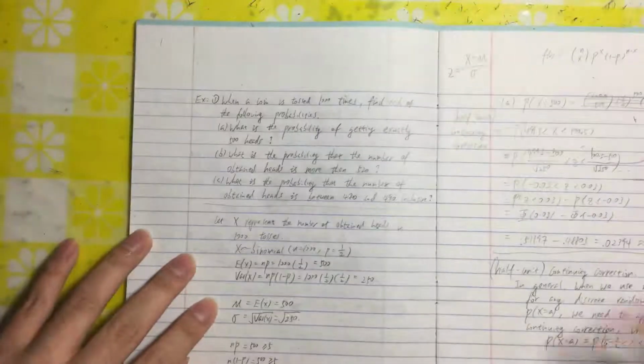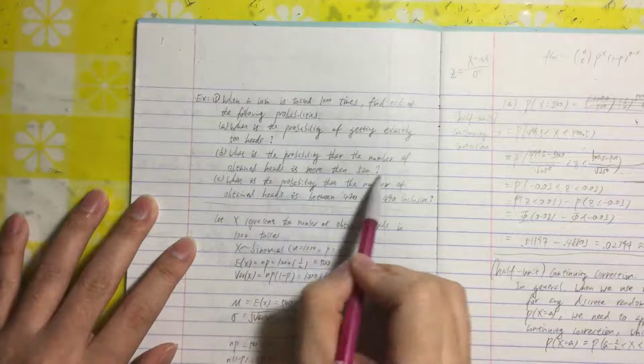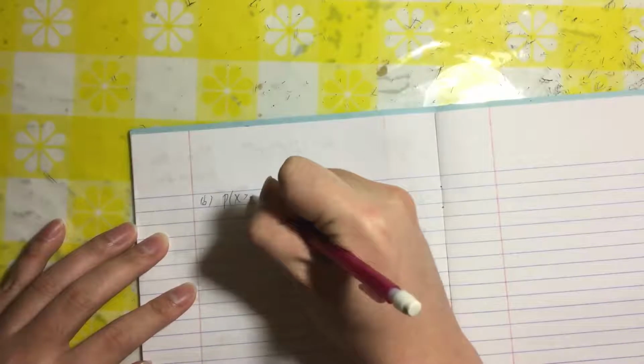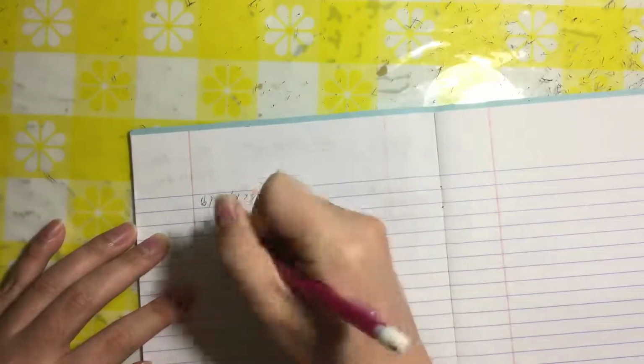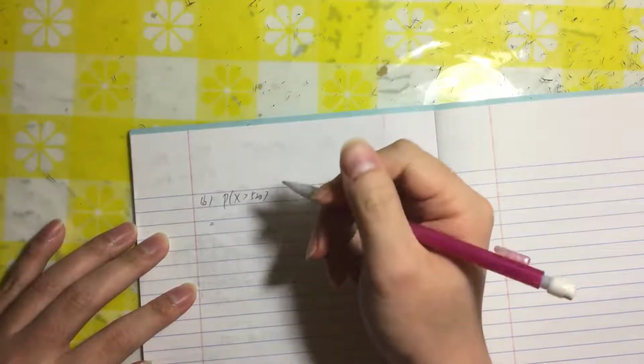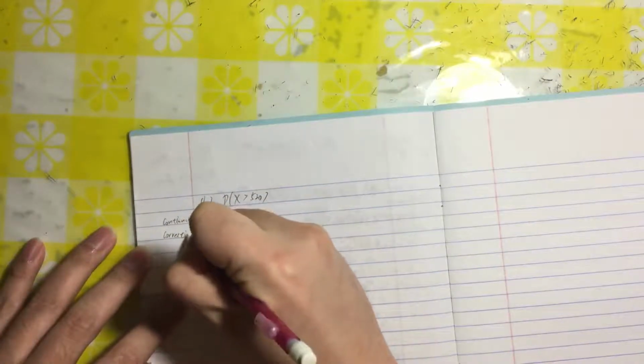Next, let's look at part B. What's the probability that the number of obtained heads is more than 520? So for part B, we're looking for the probability that X is more than 520. Since the binomial distribution is a discrete random variable, we need to apply continuity correction. If we apply continuity correction, what do we get?